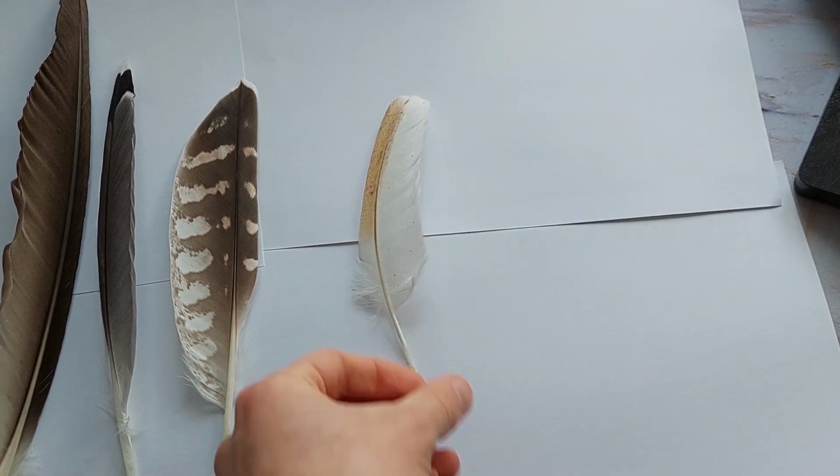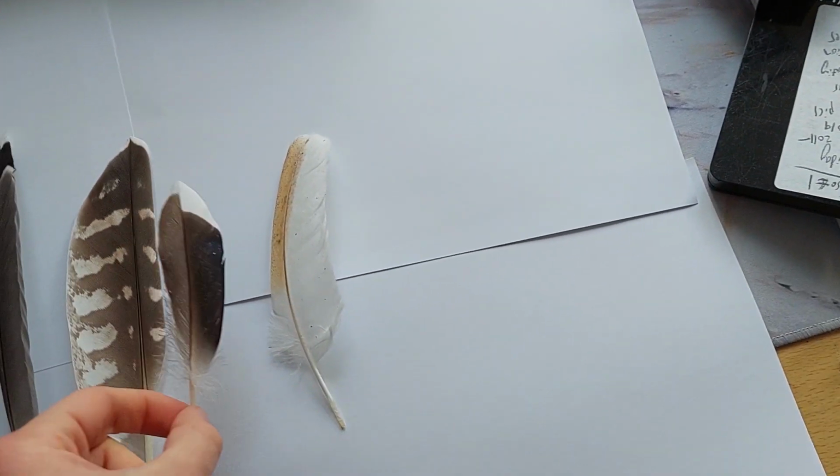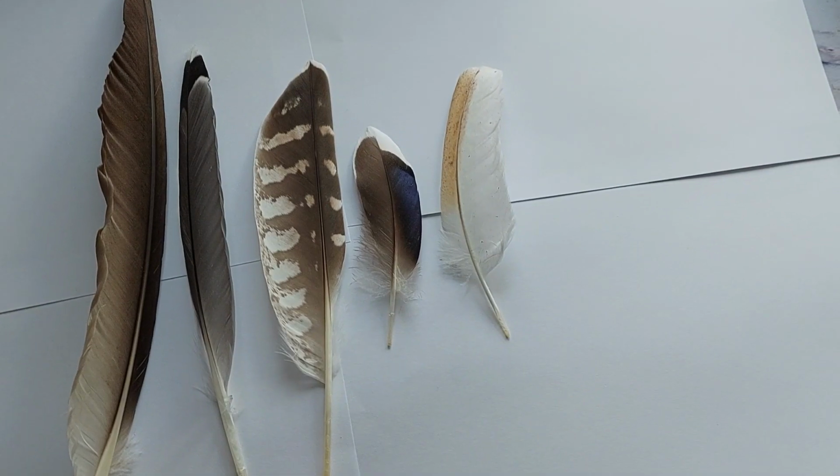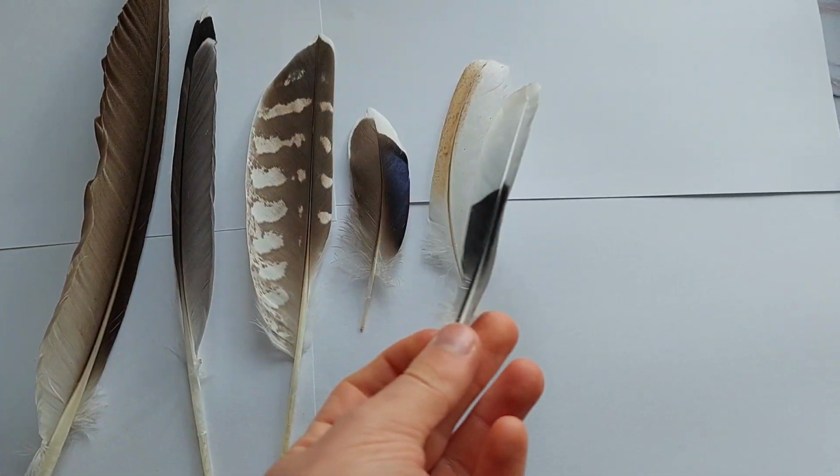This is a barn owl, and this one is from a mallard. And finally we have tail feathers, and these are more symmetrical again, and tend to be quite square-ended, such as this one from a collared dove.